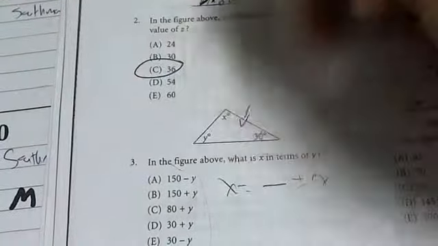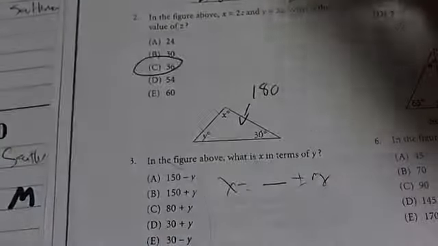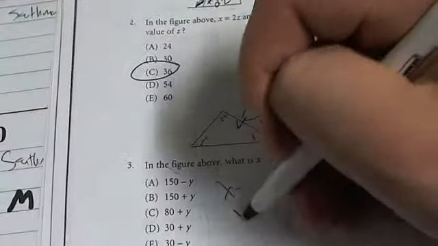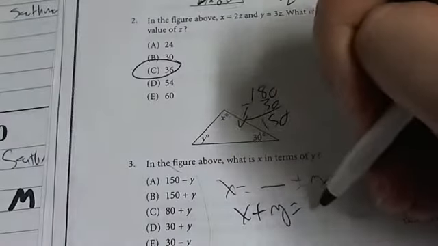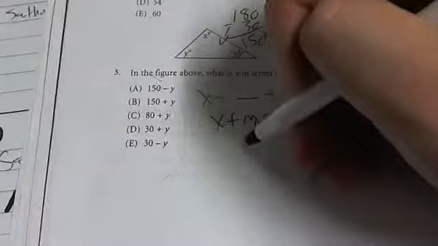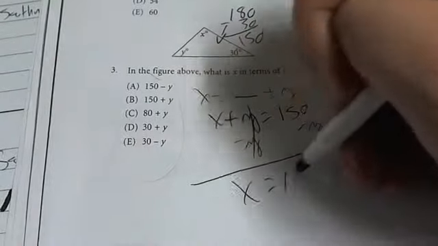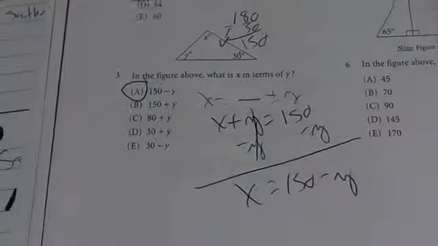Again, this is a triangle. Everything inside a triangle has to add up to 180. So 180 minus 30 is 150. So x plus y has to equal 150. So we're solving x in terms of y. We take the y to the other side. So x is equal to 150 minus y. And that's it.